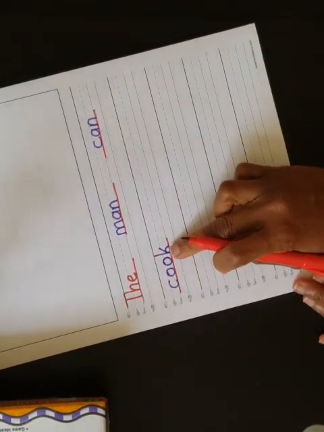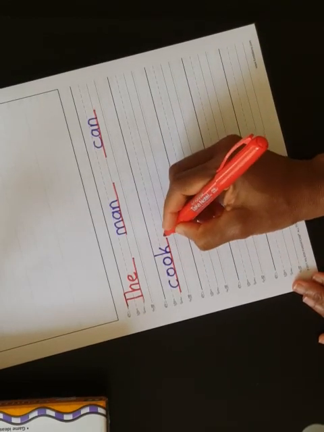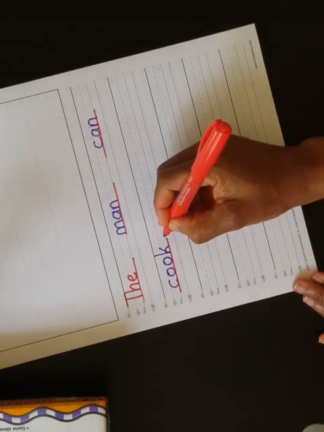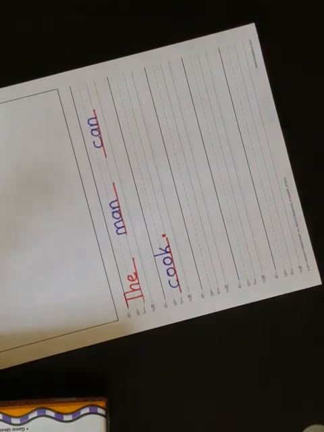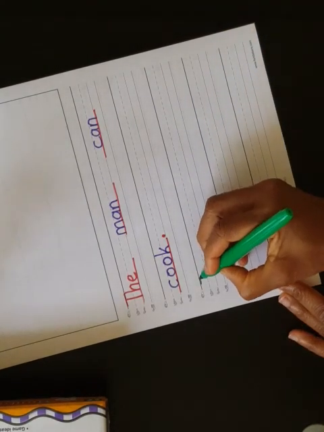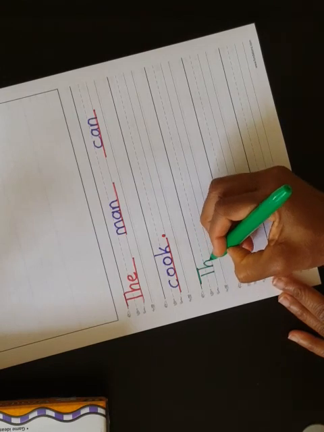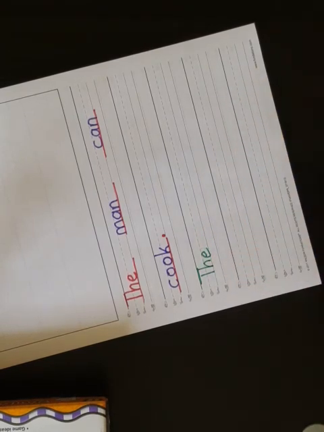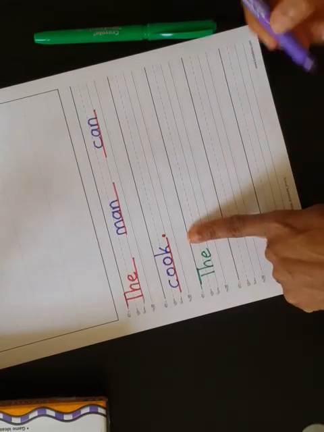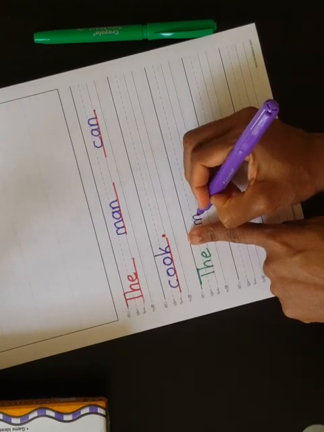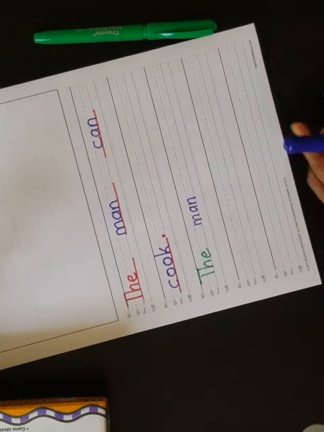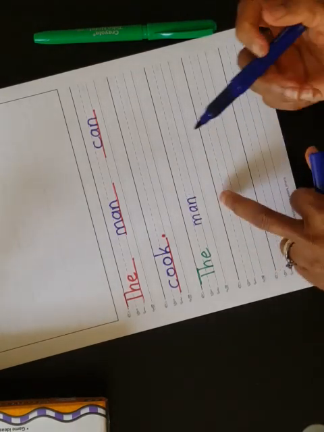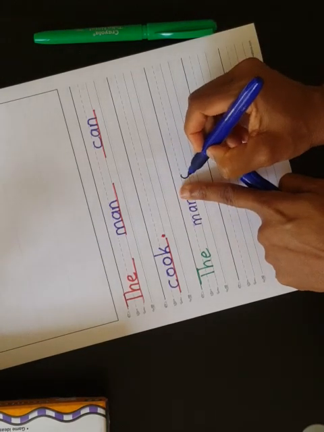In this case, it's a statement. So we're putting a period. All right? The man can cook. You can go ahead and write other things you think the man can do. So don't forget your space. Man. Don't forget your space. Can.